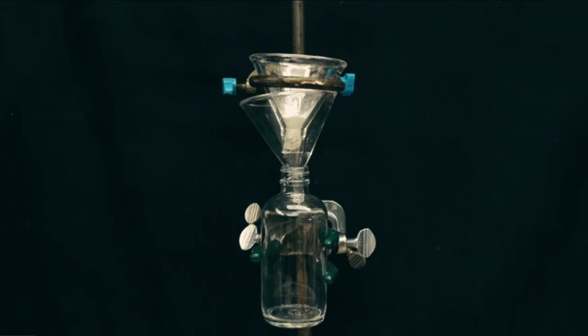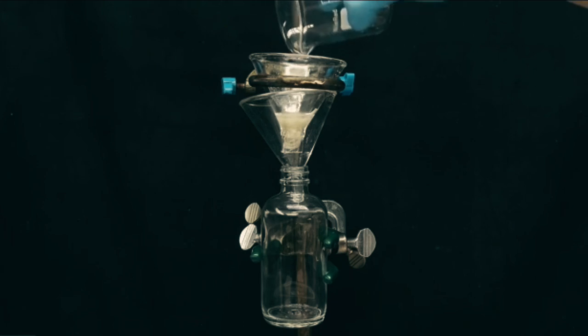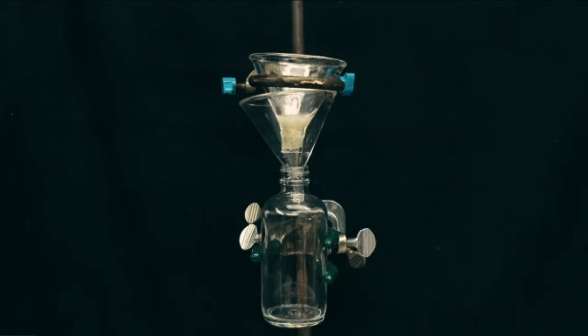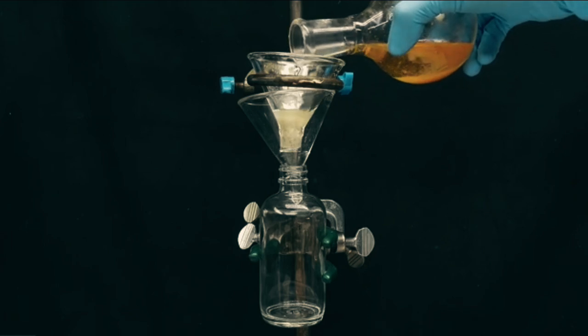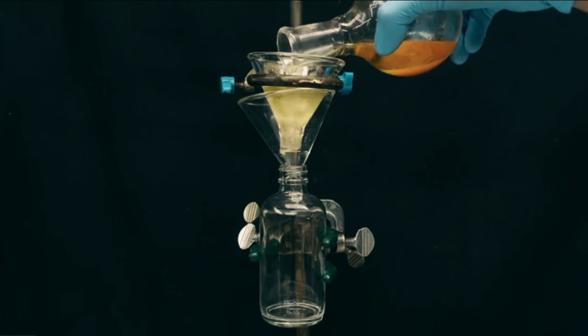To filter it off, I do the exact same thing as before, where I pass it through Celite and glass wool. Before I pour it in, I wet things with about 2 grams of cyclohexane. Anyway, the cyclohexane solution is added to the funnel, and it slowly starts to filter through.